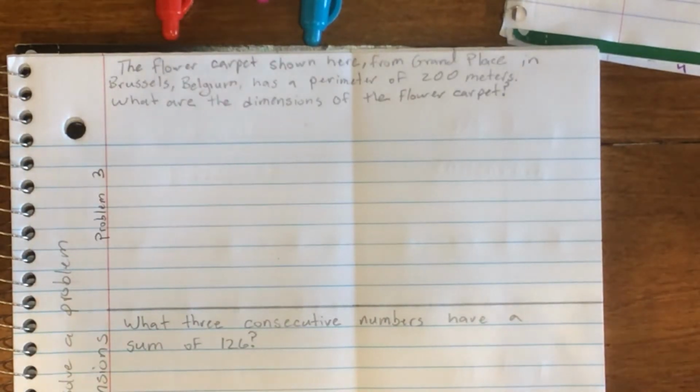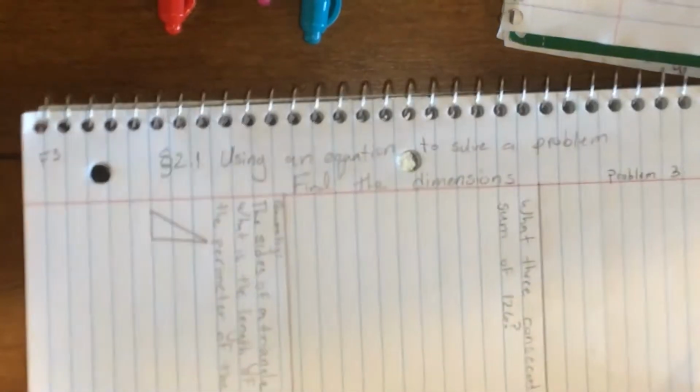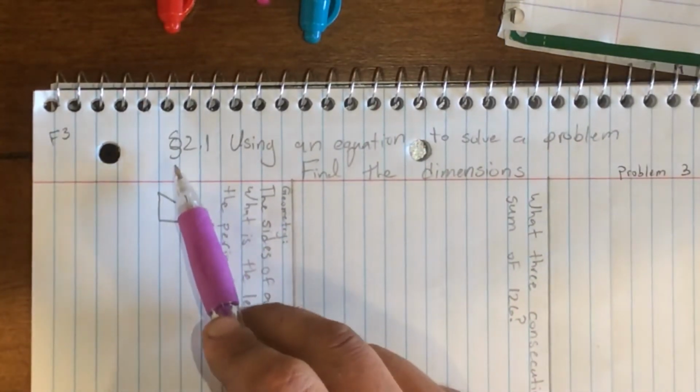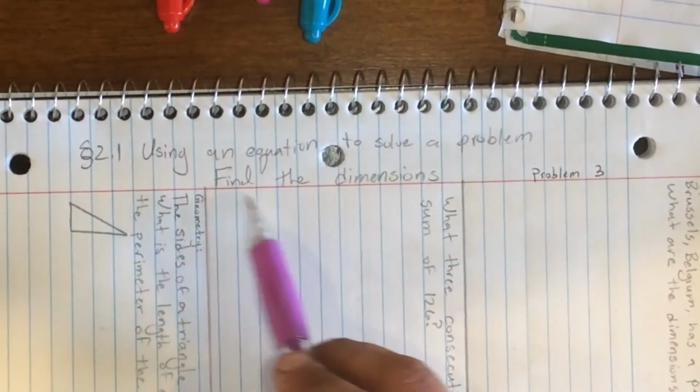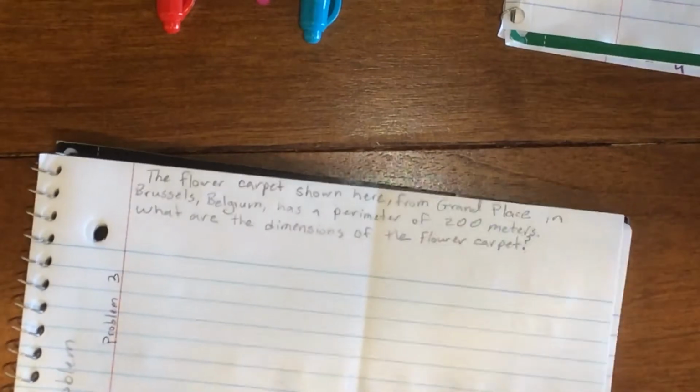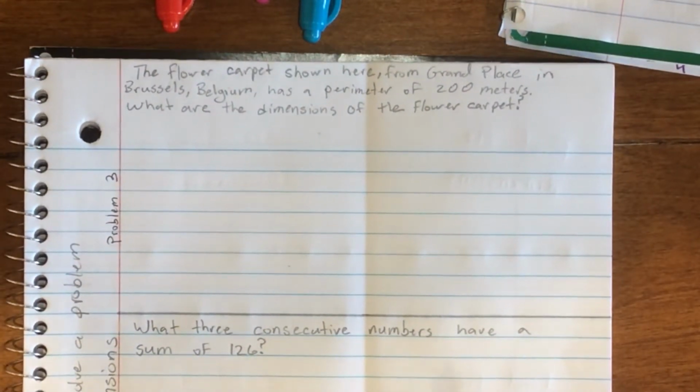This is part 1 of Foldable 3, and this is what it looks like. It's section 2.1, using an equation to solve a problem: find the dimensions. This is problem number 3 from our Pearson book.